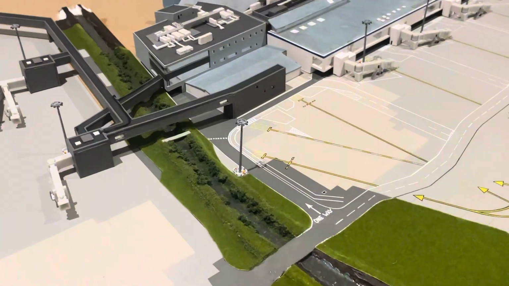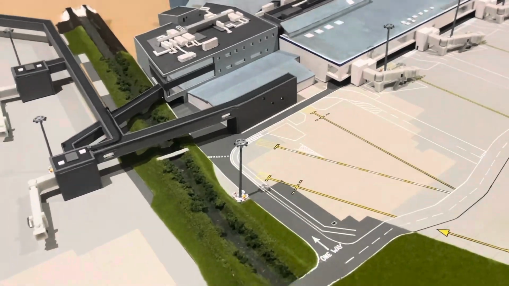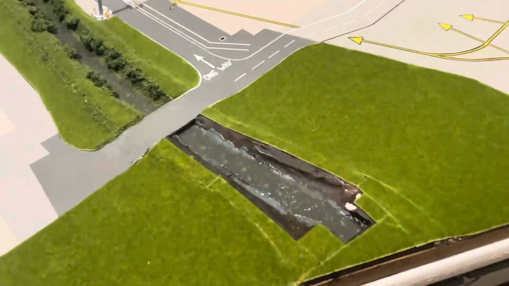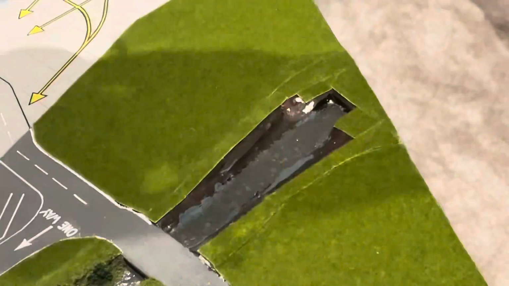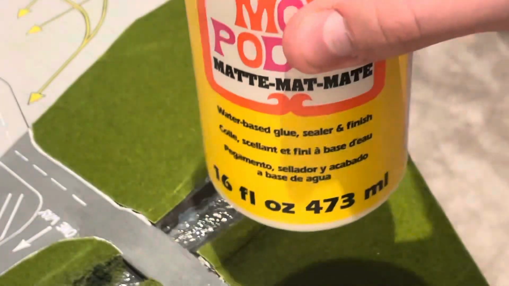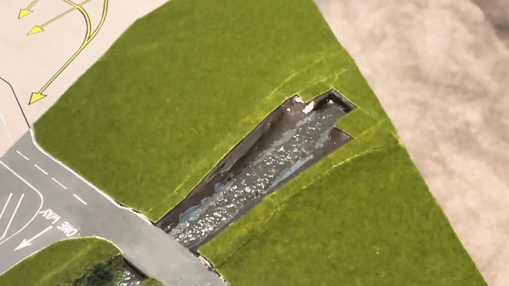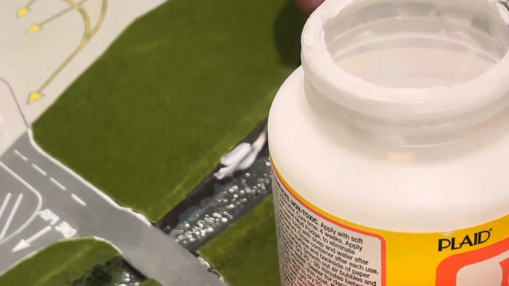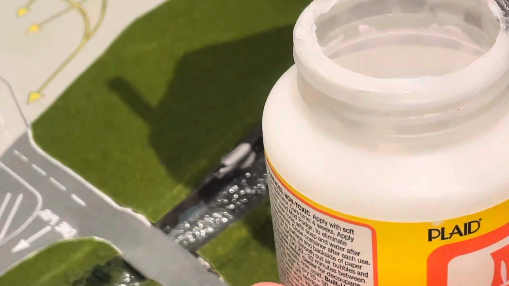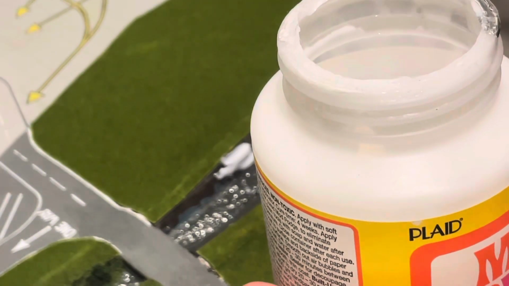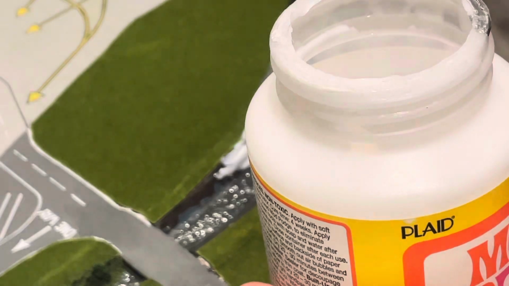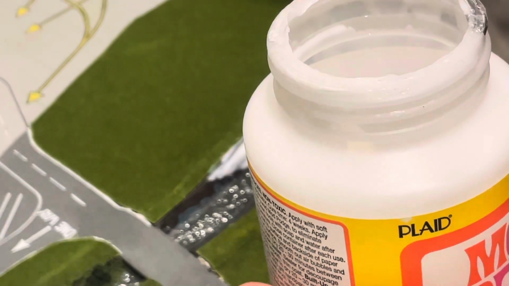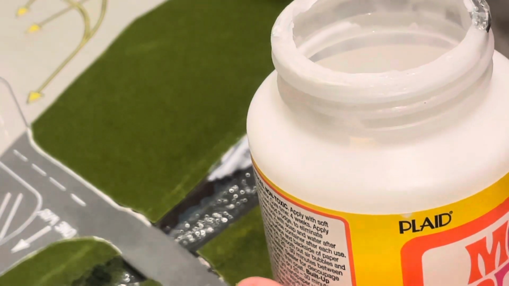Alright, so as you can see, I have packed away all the aircraft and all the GSE, and we are ready to go. I'm going to start by applying a base layer of scatter grass. I'm going to use Mod Podge to secure down the scatter.